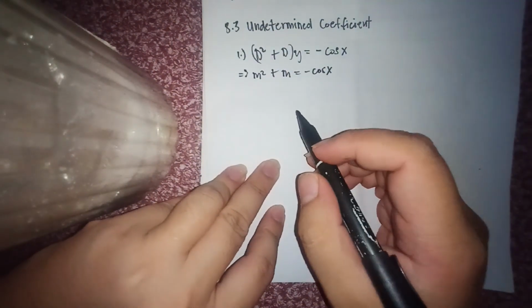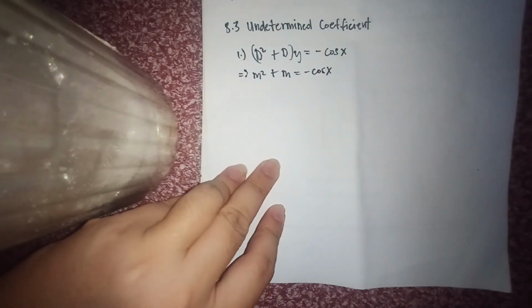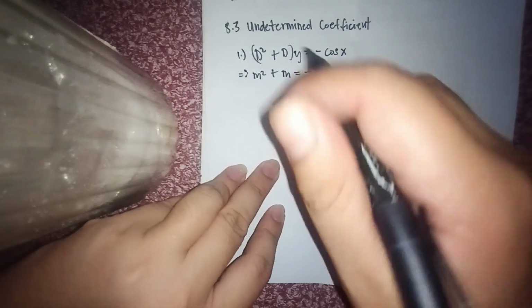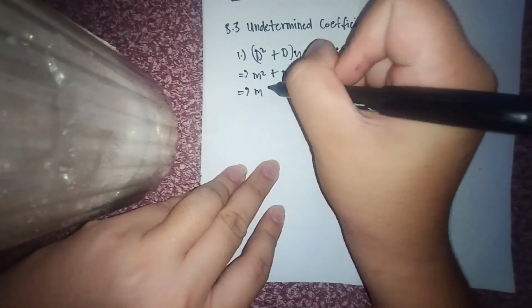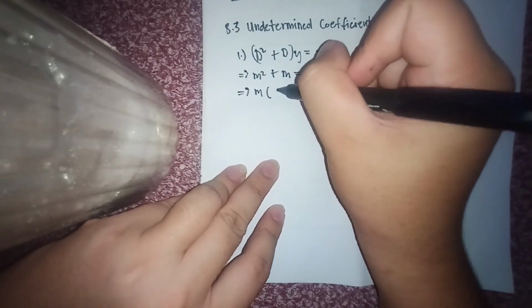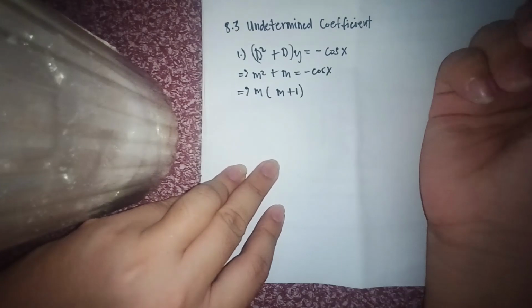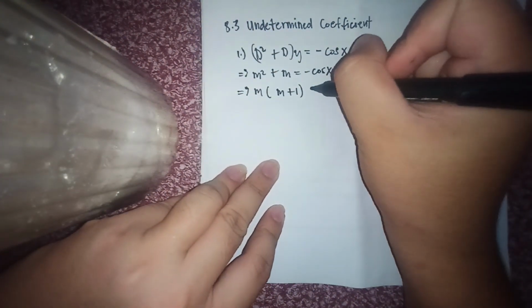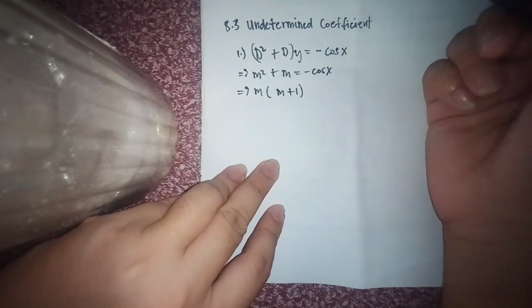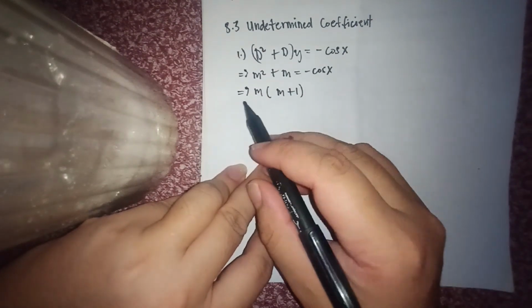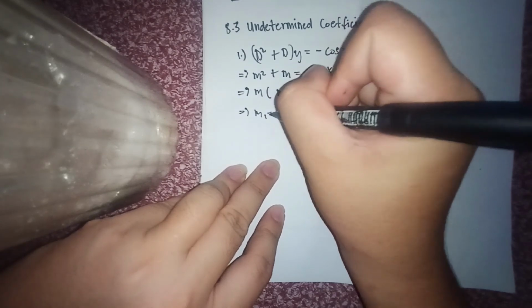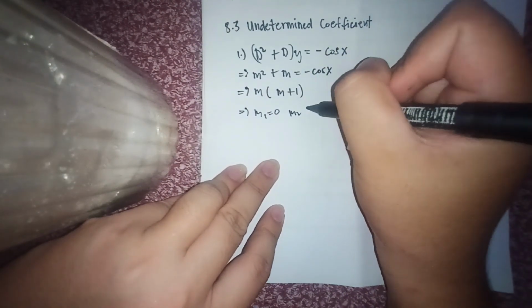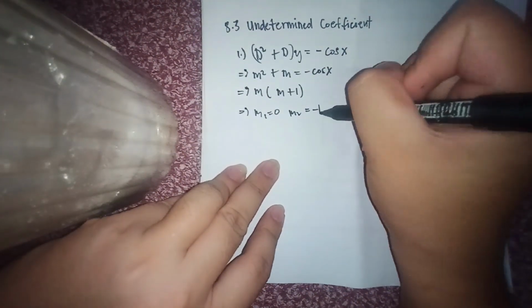So using factorization, we can factor this m squared plus m to m times m plus 1. Next is we have to get the value of our m, which is m1 is 0 and our m2 is equal to negative 1.